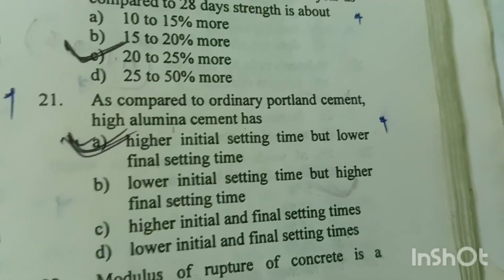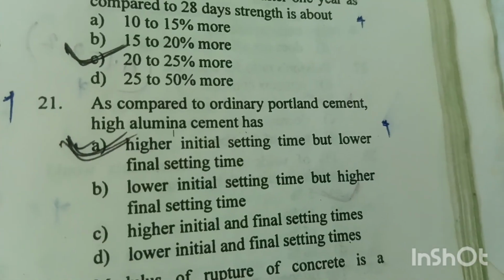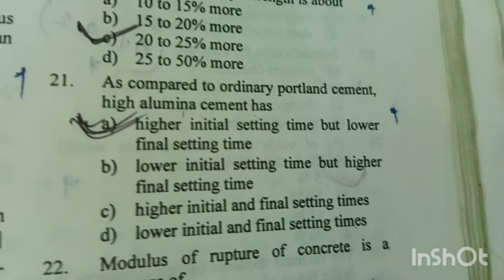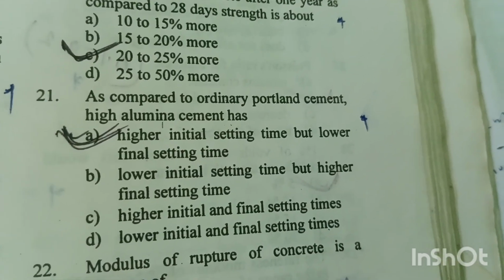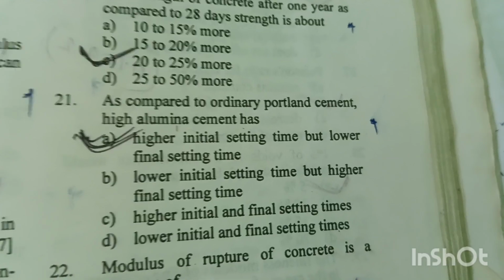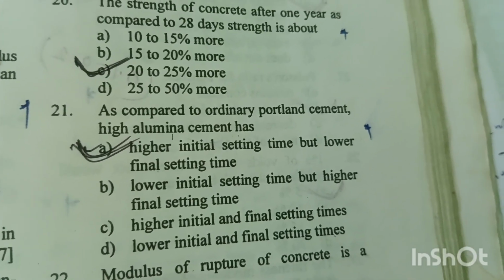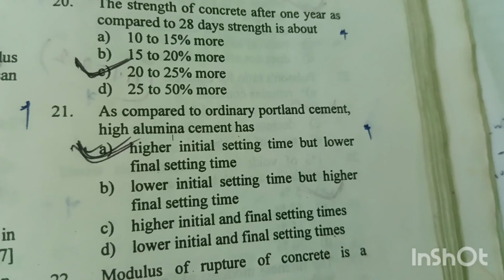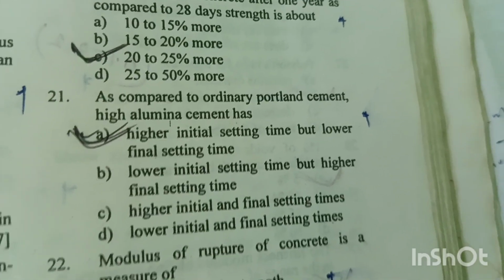Question number 21. As compared to ordinary Portland cement, high alumina cement has higher initial setting time but lower final setting time, because OPC has initial setting time of 30 minutes but high alumina cement has initial setting time of 3.5 hours. But in case of OPC the final setting time is 10 hours, but in case of high alumina cement the final setting time is 5 hours. So option A is right answer.